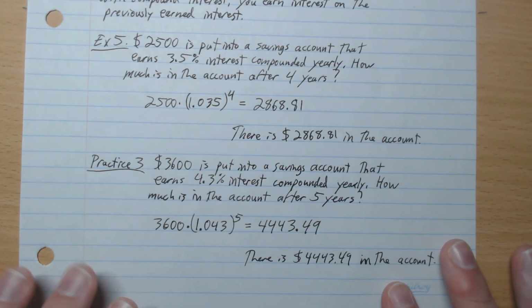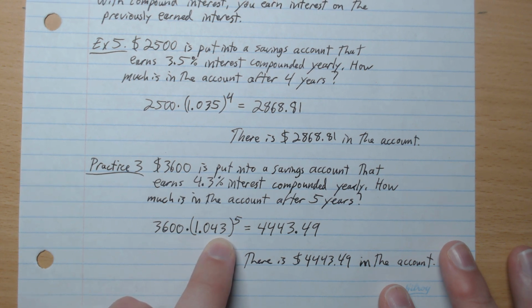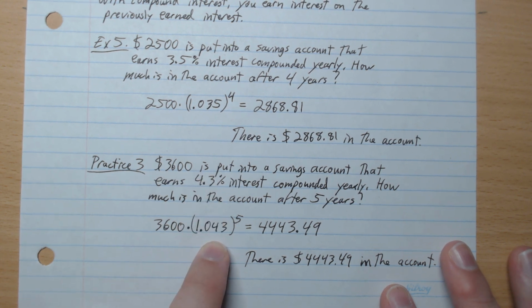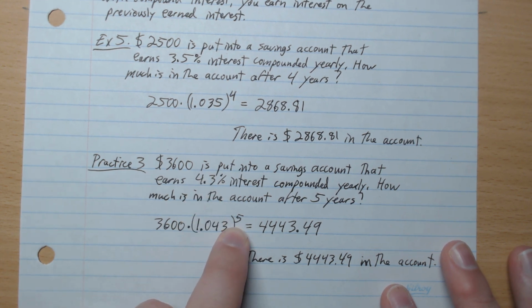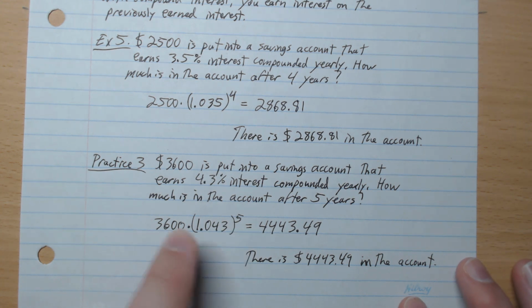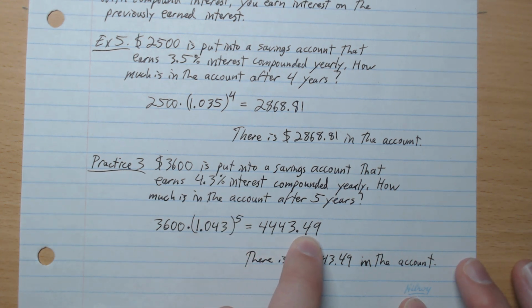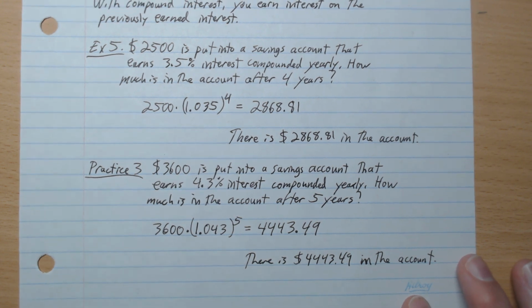Okay, we're back. So we have 1.043, that's 4.3% interest. It's being applied 5 years on 3,600. And so this gives $4,443.49 as the amount that is in the account.